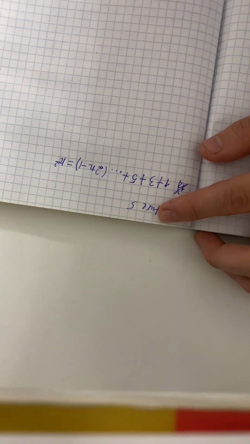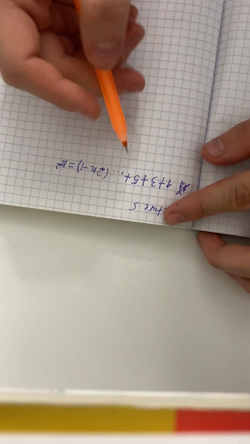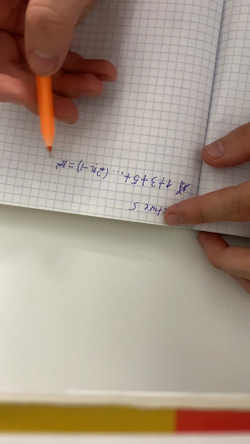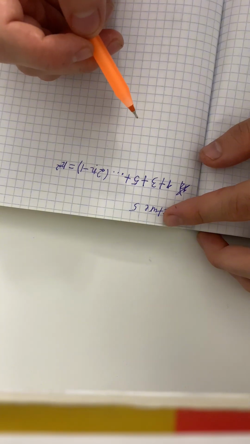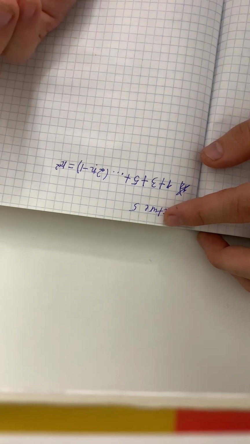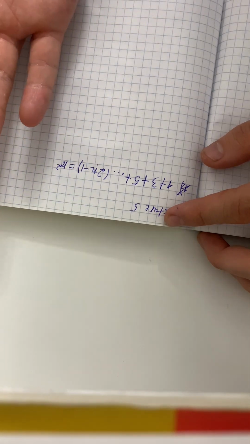So step 1, the base case. When n equals 1, the left side is just 1. The right side is 1 squared, which is also 1. So the base case holds.